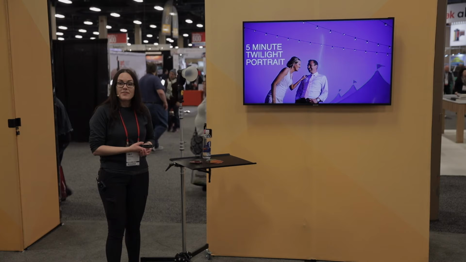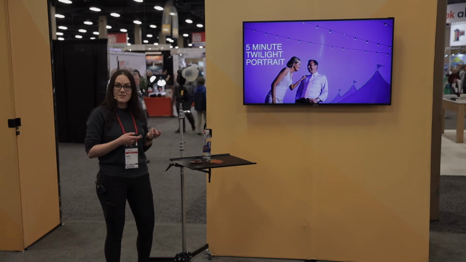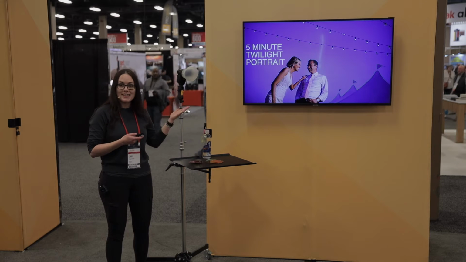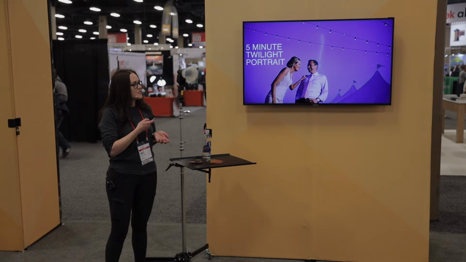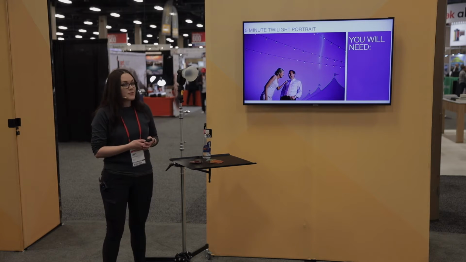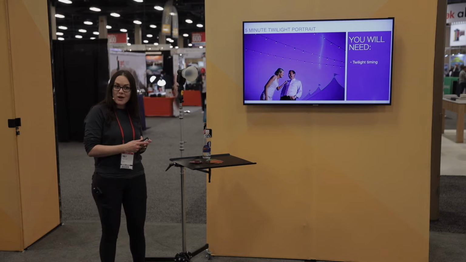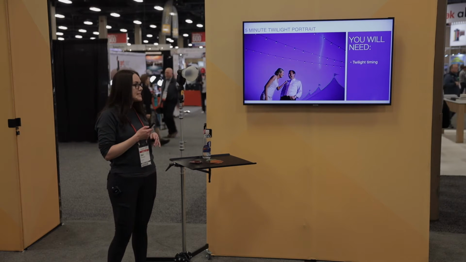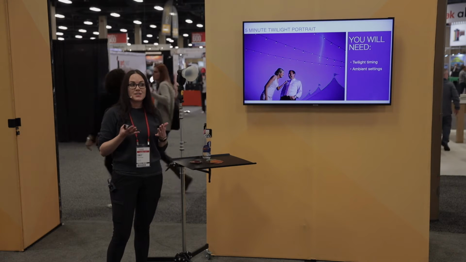Okay, so starting off with a 5-minute twilight portrait here. This is a shot that I did literally, I think this was 1 minute into the setup. There are a couple of key features of doing this. So for a 5-minute twilight portrait, you're going to need the timing of twilight, and I'll get into that in just a couple minutes. You're going to need your ambient settings, and what I usually recommend is don't try to do this with your couple.